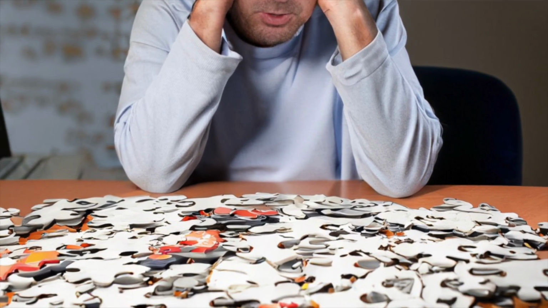It's like having a 500-piece jigsaw emptied out in front of you. You just don't know where to start. Do you start with the edges? Do you start with the middle? Do you do it with the colors? I always start with the edges, by the way. And even starting is so daunting that you don't even bother.